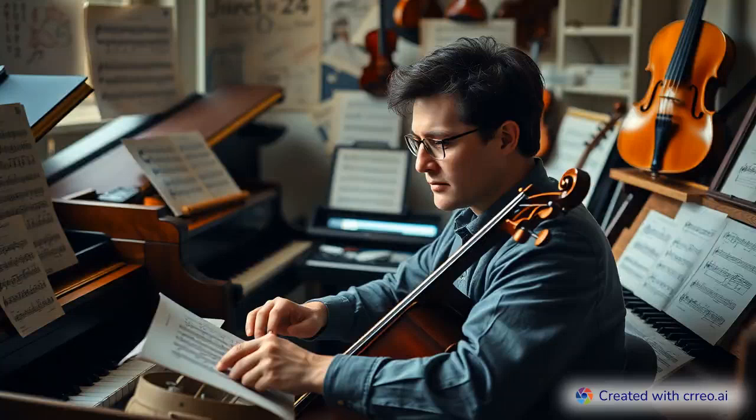Music, a symphony of structure. Hey there, music lovers. Today we're diving into the enchanting world of music, focusing on its fundamental structure. Ever wondered what makes your favorite tune so catchy and beautiful? Well, it's all about the magic of scales, chords, intervals, and harmonies.